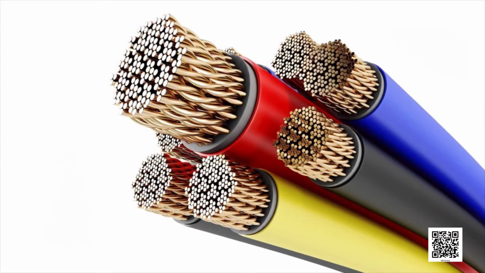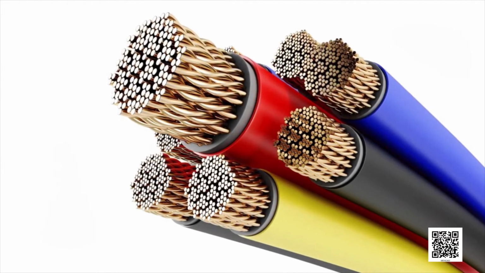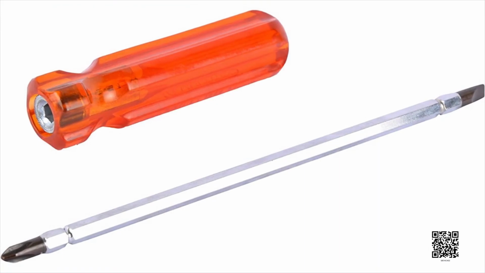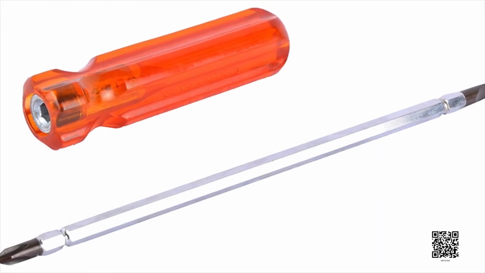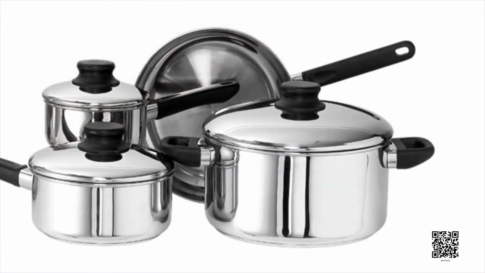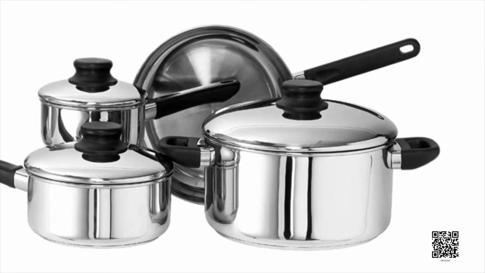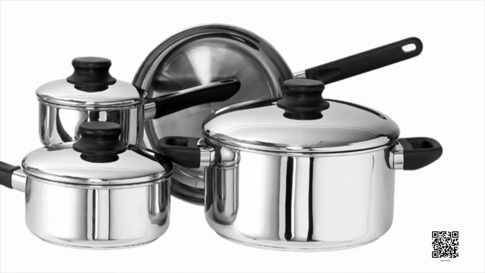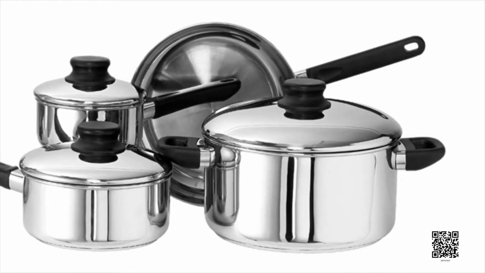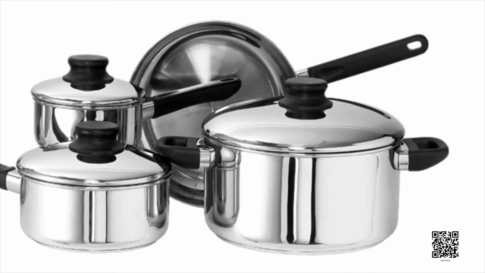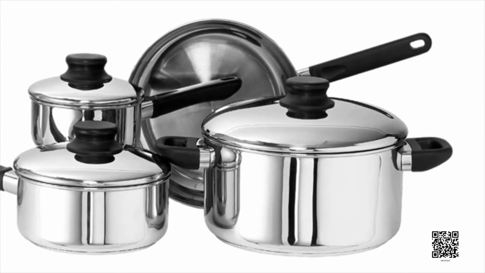Plastic is a poor conductor of heat and electricity. Because of this property, electrical wires have a covering of plastic. Handles of screwdrivers and testers are made up of plastic. Handles of metallic utensils are also made with plastic, that is, a layer of plastic on the metallic handle. Due to these characteristics, plastic is used widely.